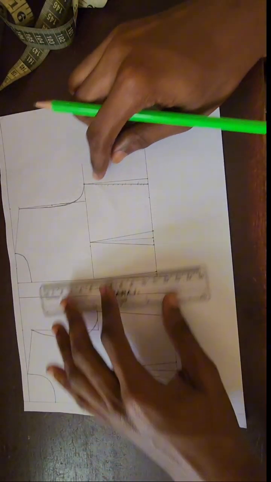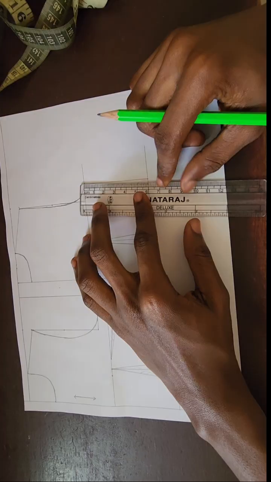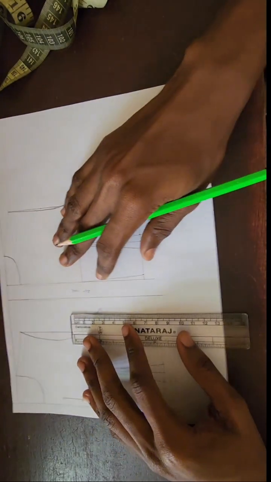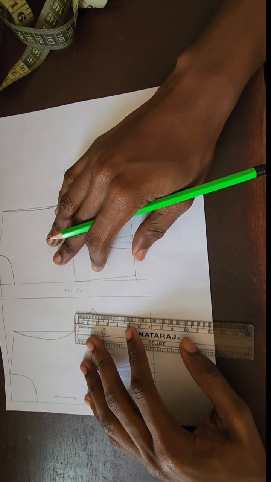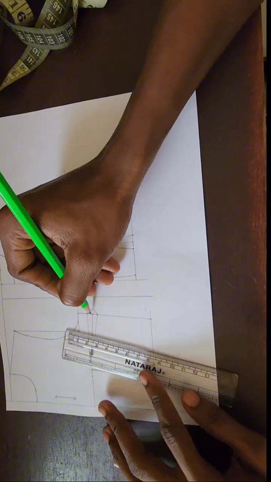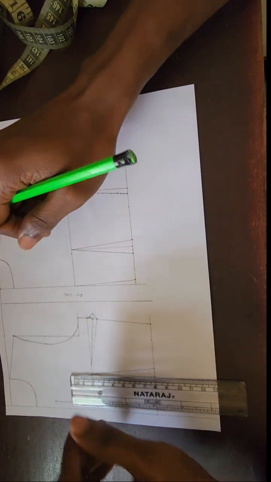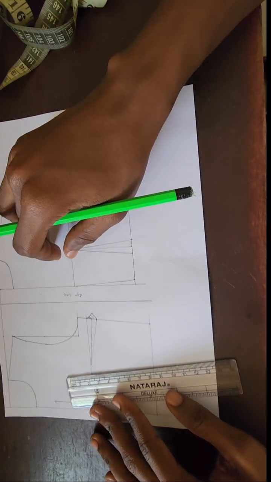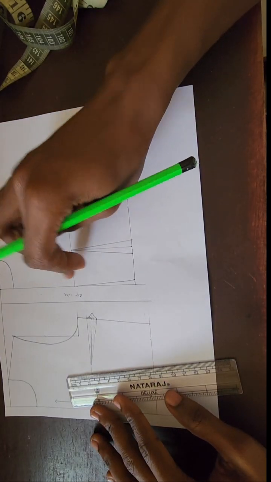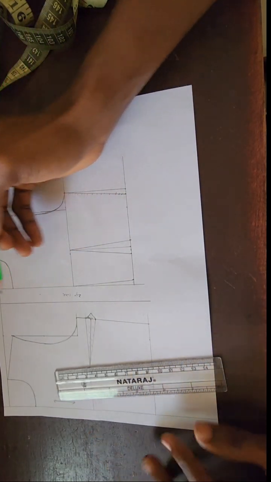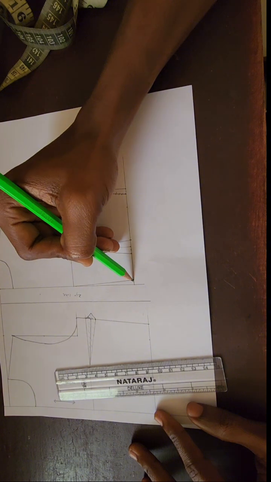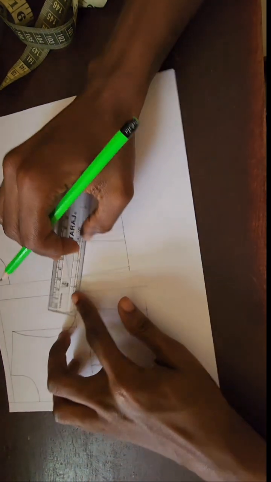And by the time you are done taking your side dart, the length of the side of the back and the side length for the front also should be the same.